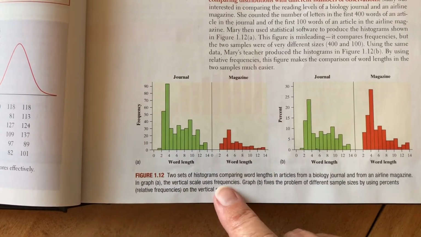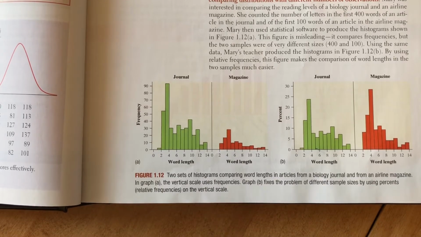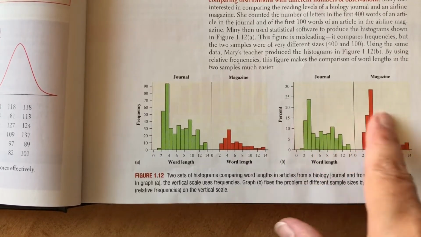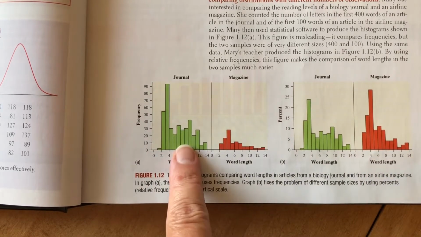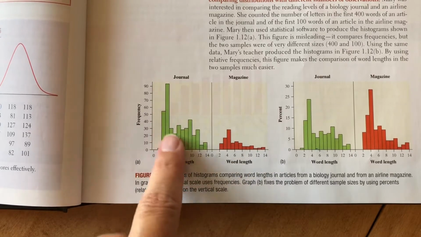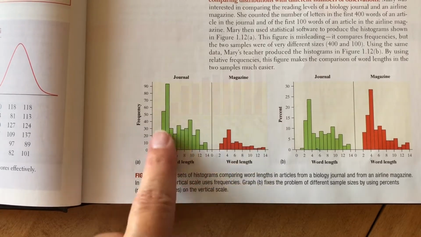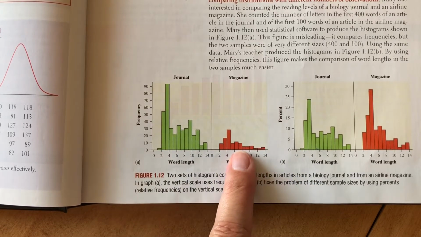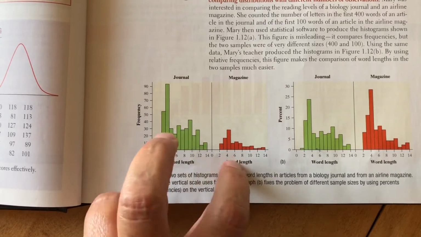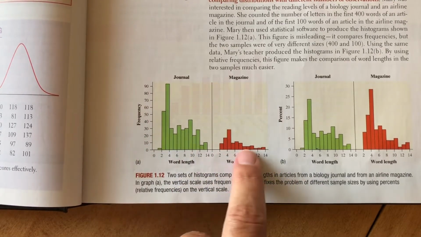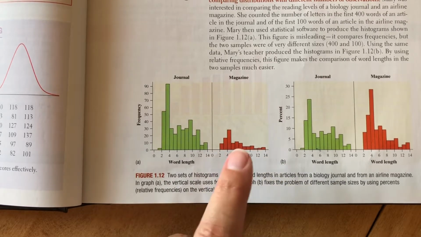This figure is showing how percents are much better to use when you're comparing distributions than counts. Because in this sample, they took 400 words from a journal and counted the number of letters, and they only took 100 words from a magazine article and counted the number of letters. So our sample sizes are very different. Clearly everything looks low here with the magazine because the sample size is smaller.